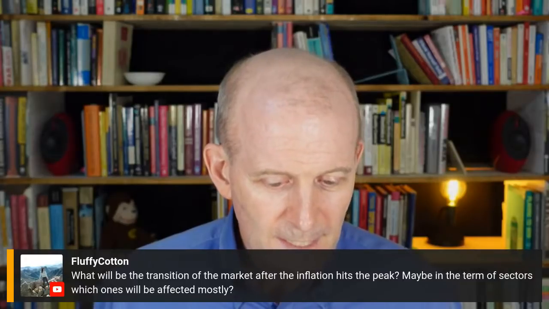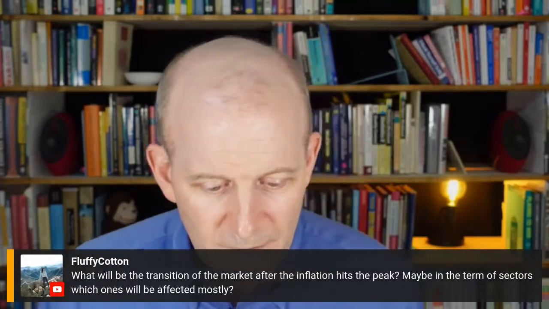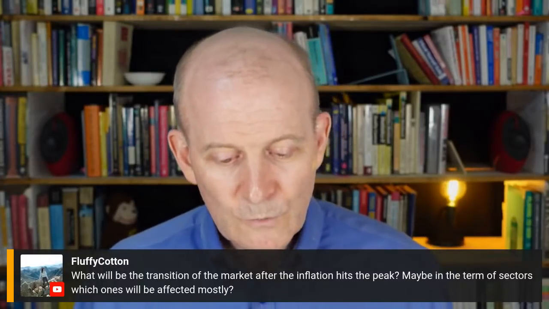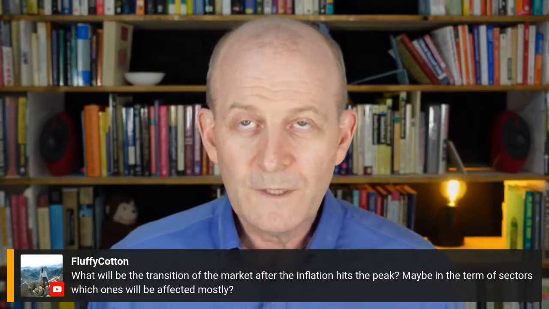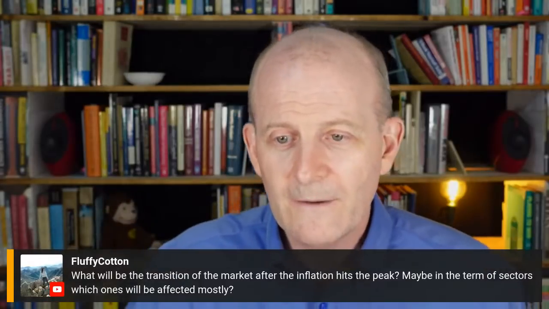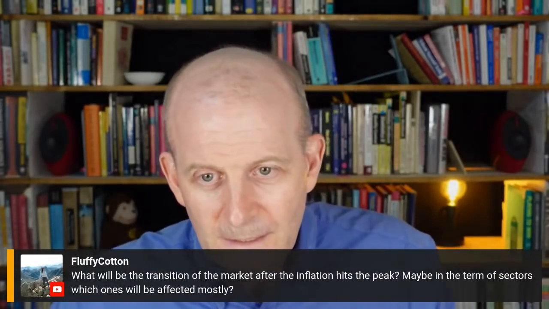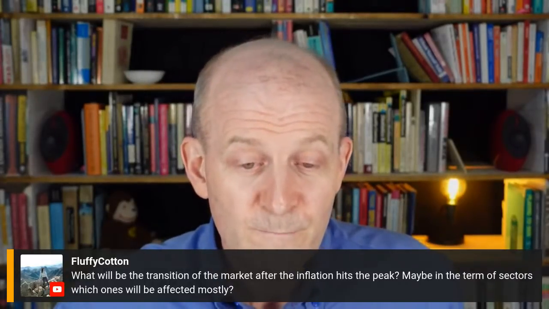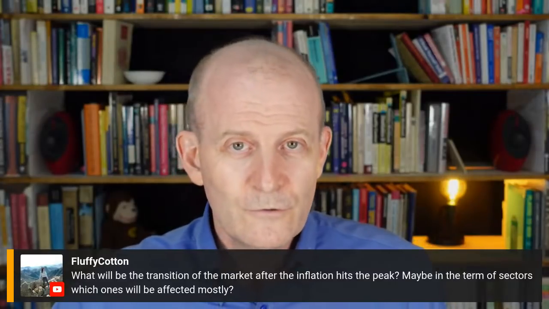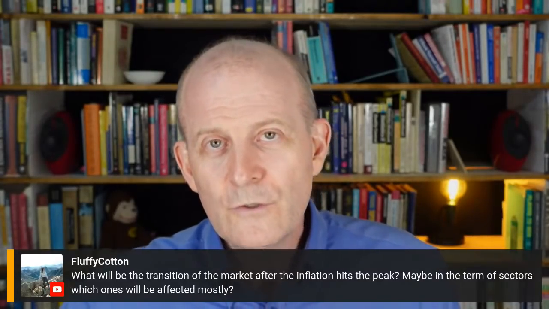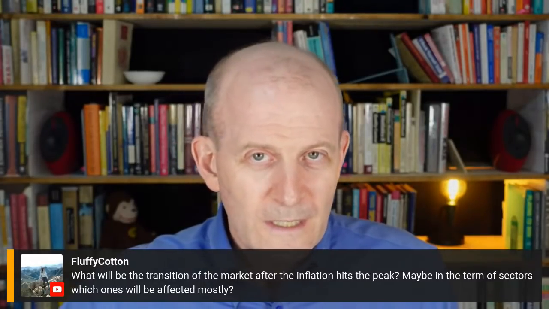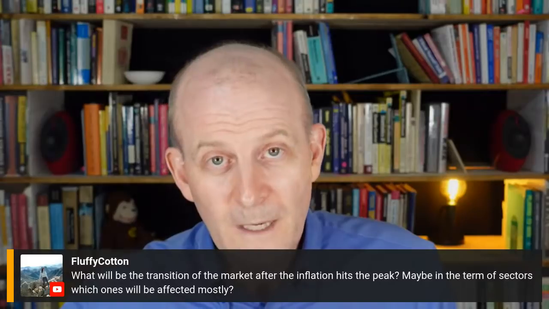Fluffy Cotton says, what will be the transition of the market after inflation hits the peak? Maybe in terms of sectors, which ones will be mostly affected? So basically what that means is that inflation starts to come down, and the first thing you're going to see is bonds should start to do well. So let's first talk asset classes. Bonds should do well. The second thing is that people have been getting into the inflationary trade by owning commodities. So commodities would do poorly, bonds would do well.